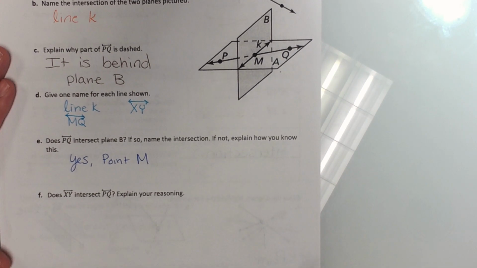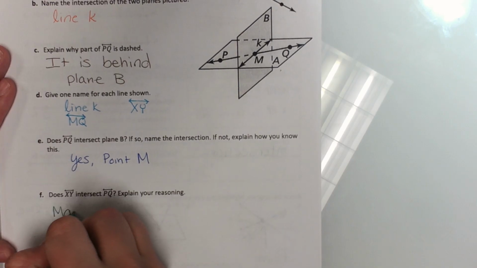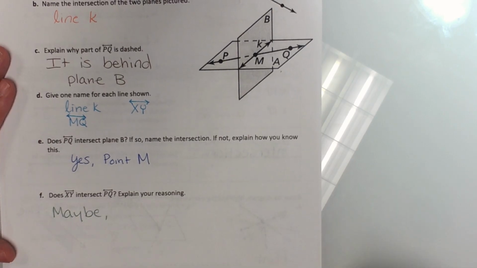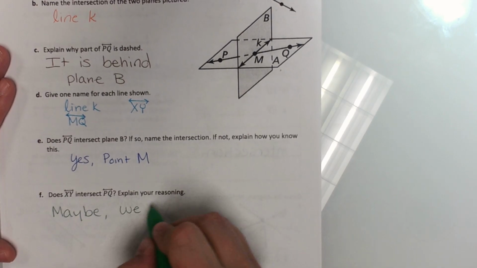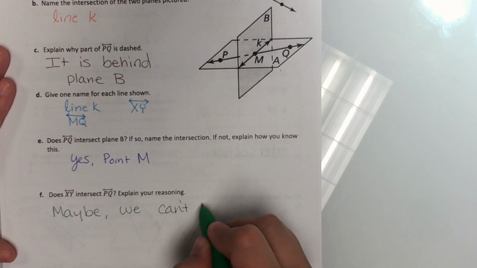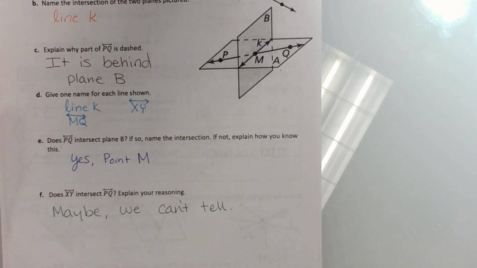It's not something I'm testing you on. But I do like to question it because the answer to this is maybe. We can't tell. If you see a picture that has planes on it, in other words, it's 3 dimensions, but you can't tell, you cannot guarantee that things intersect.